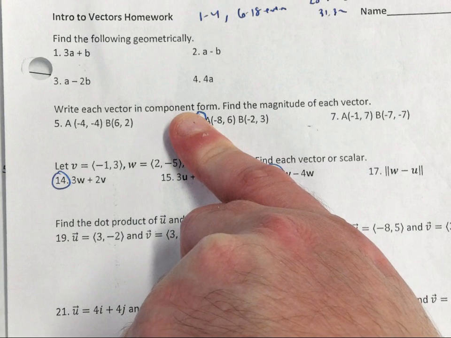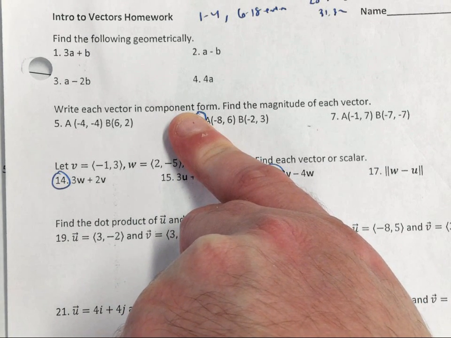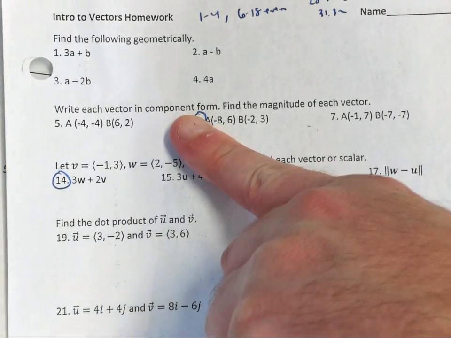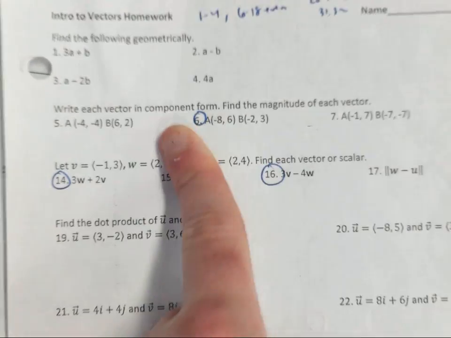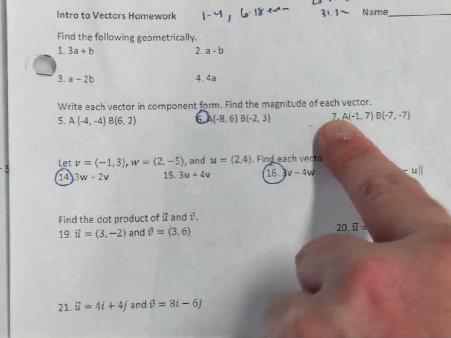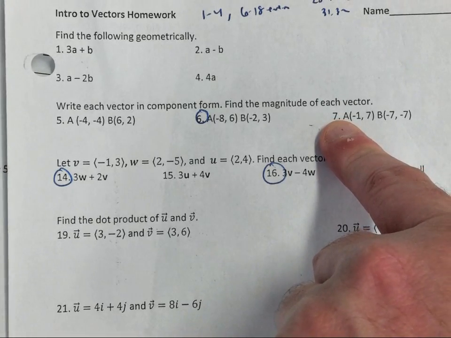What is the formula for component form? X sub 2 minus X sub 1, comma, Y sub 2 minus Y sub 1. So you know how to handle that. How do you find the magnitude of the 2D vector? Greg?